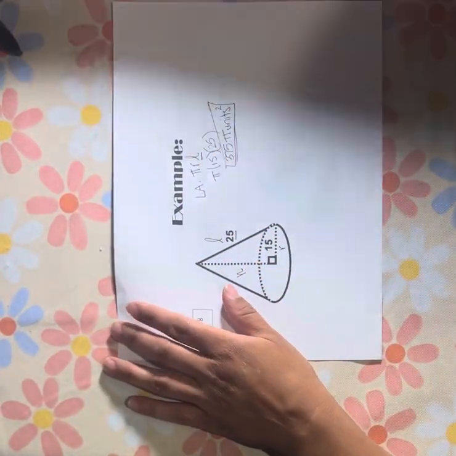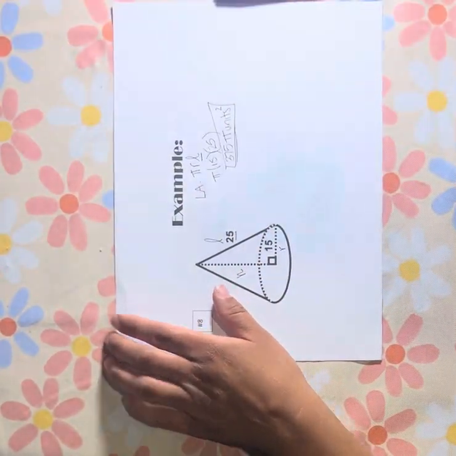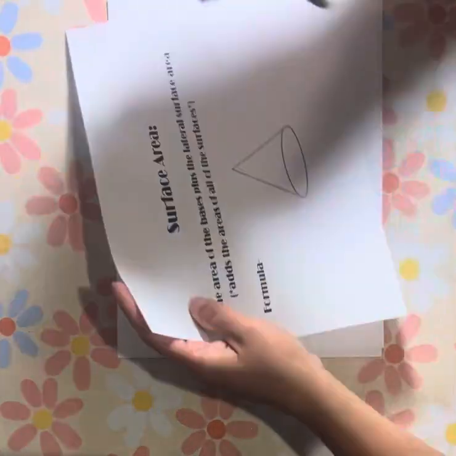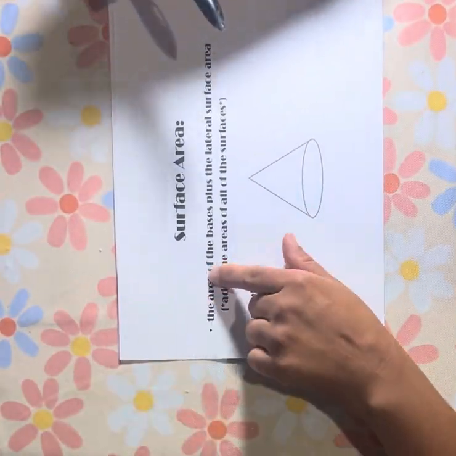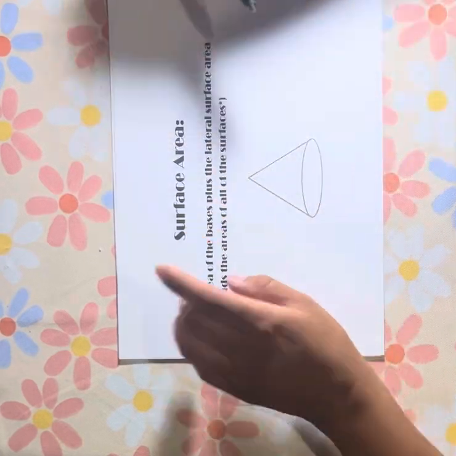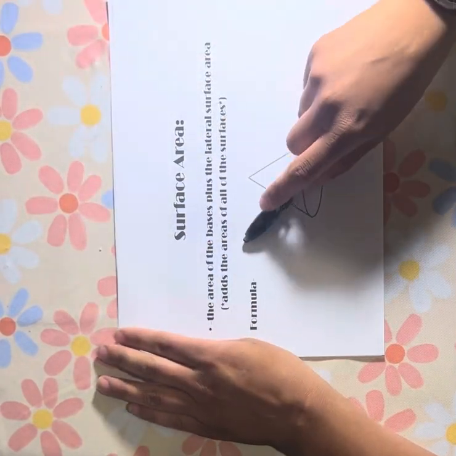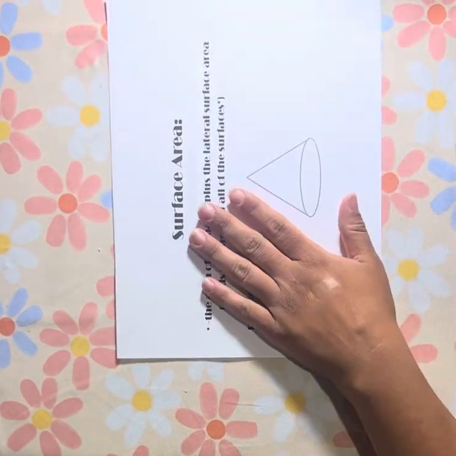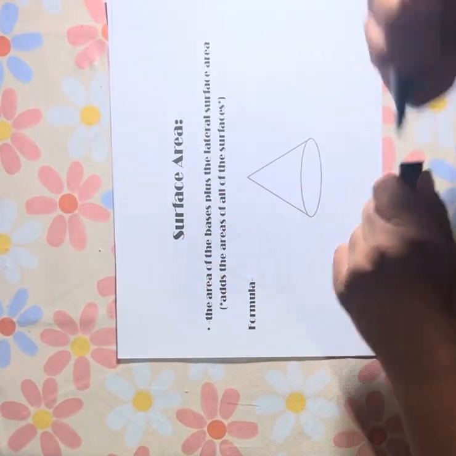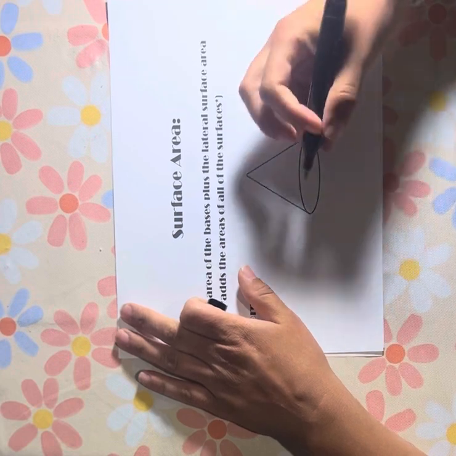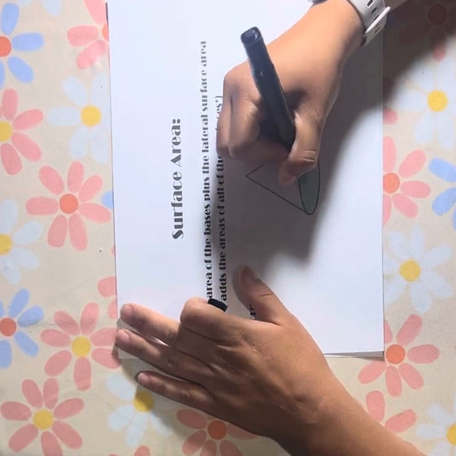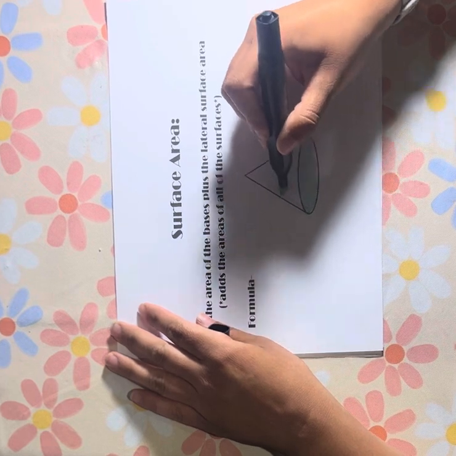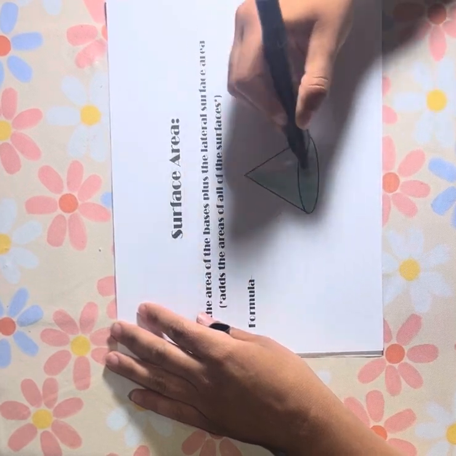Okay, so I know we mentioned surface area. And we'll come back to this example in a second, but surface area is the area of the bases plus the lateral surface area, and it adds the area of all of the surfaces. So with our cone, in our lateral surface area example, I just marked the side, right? But with surface area, this time we're going to include the base, so we're going to include all of this, right?